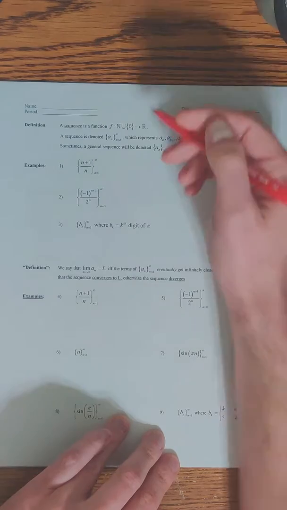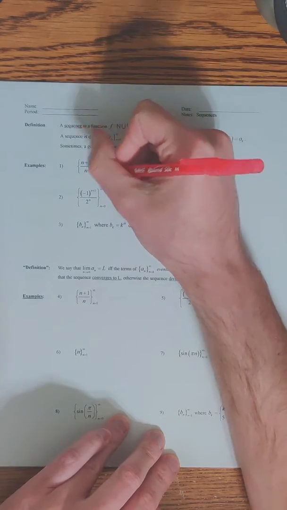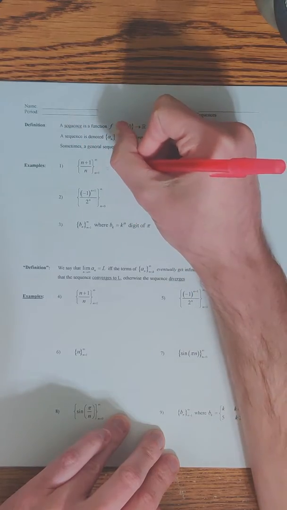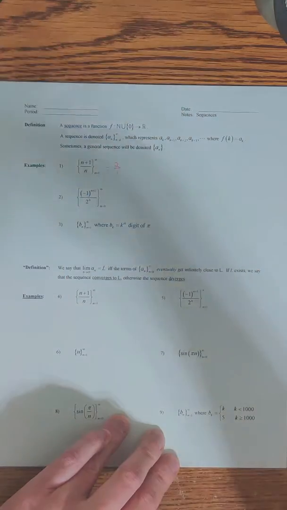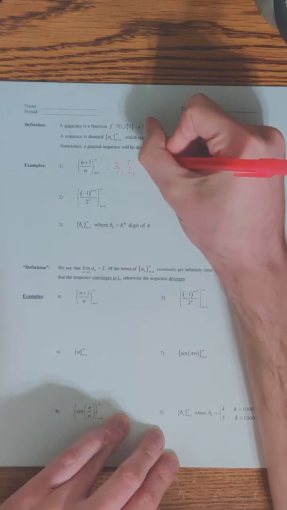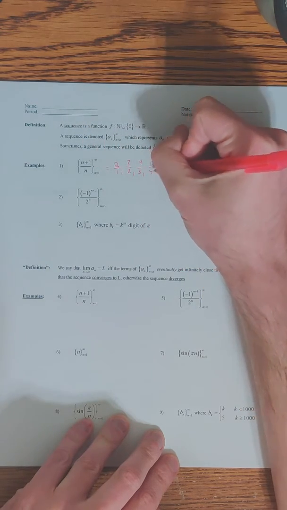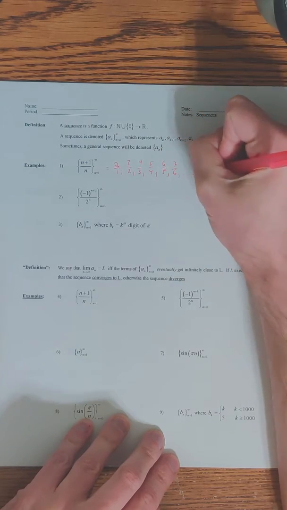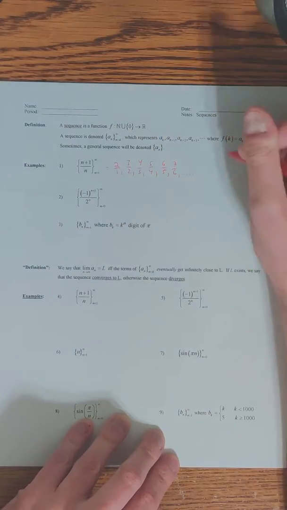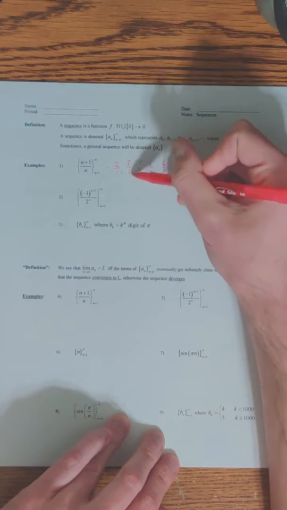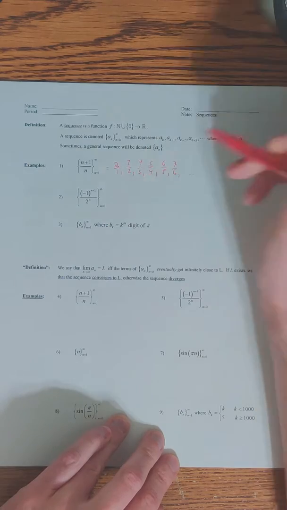So some examples here. When n in this case is 1, we get 2 over 1. And then when n is 2, we get 3 over 2. And when n is 3, we get 4 over 3, 5 over 4, 6 over 5, 7 over 6, and so on. And those would be the terms in the sequence. Notice that when n equals 1, I have the first term. When n equals 2, I have the second term. When n equals 3, I have the third term, and so on.